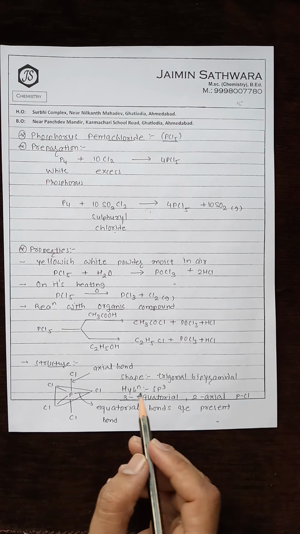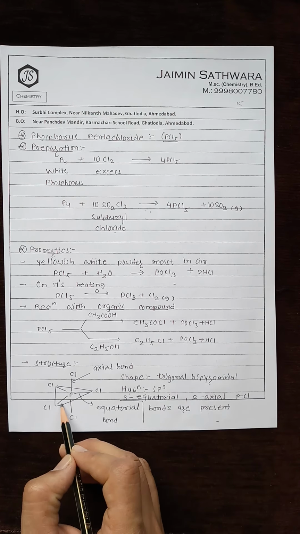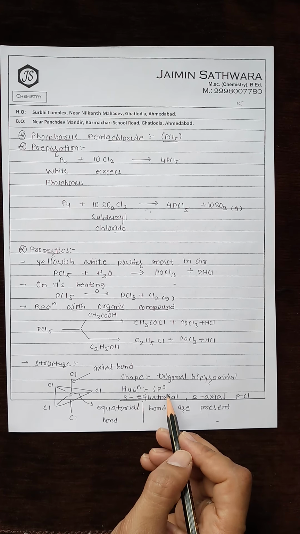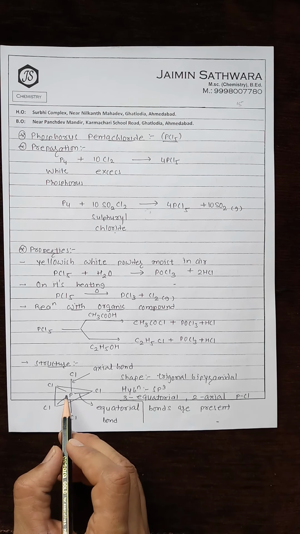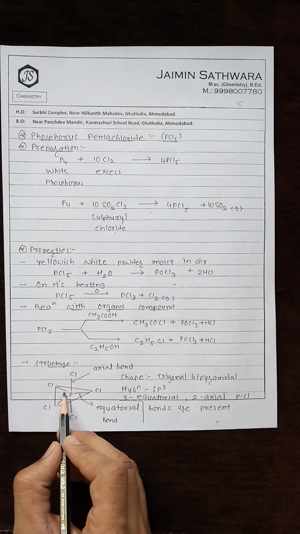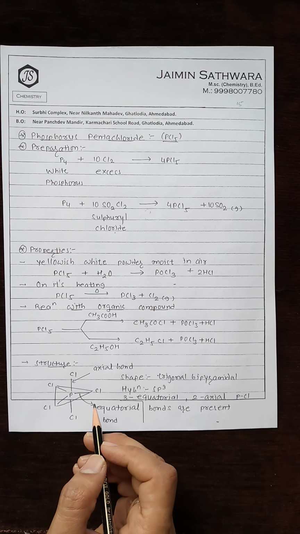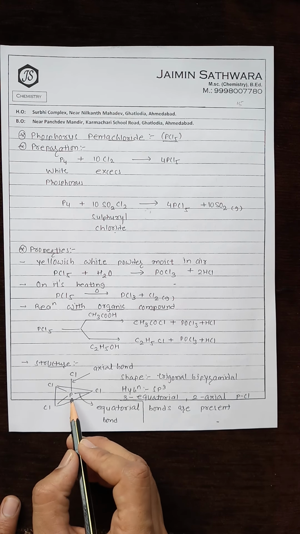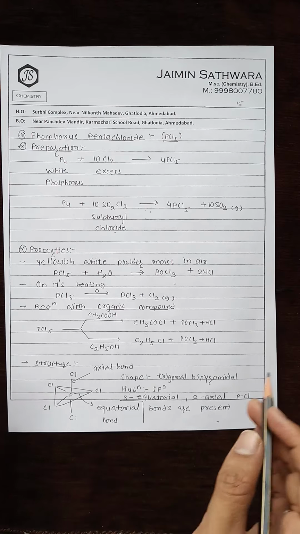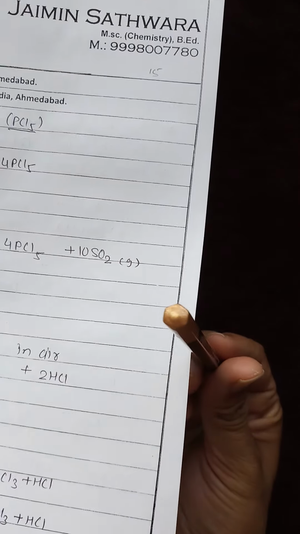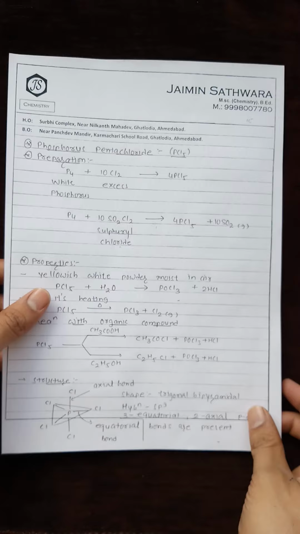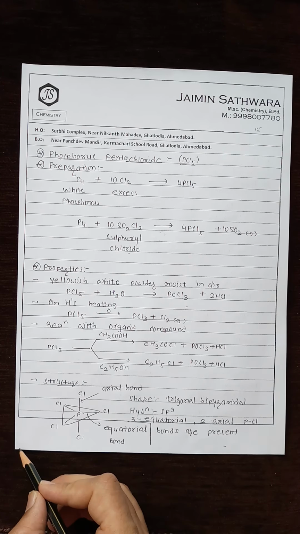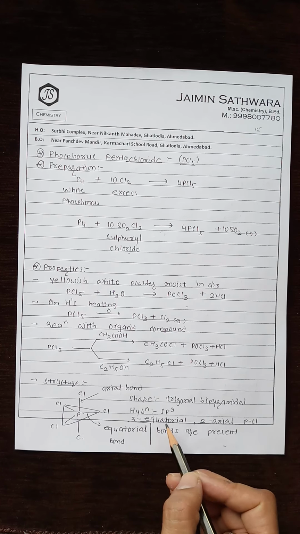It has a trigonal bipyramidal structure, with sp3d hybridization. It has three equatorial bonds. These three bonds which remain in the plane are called equatorial bonds, while the bonds which remain above the plane and below the plane are called axial bonds. So in the structure of PCl5, three equatorial and two axial bonds are present.